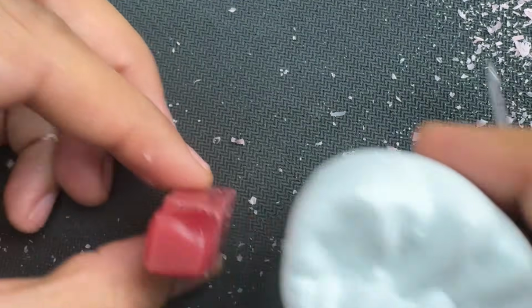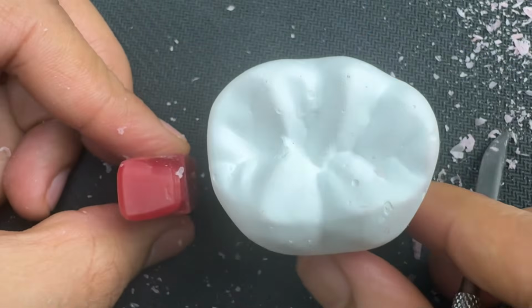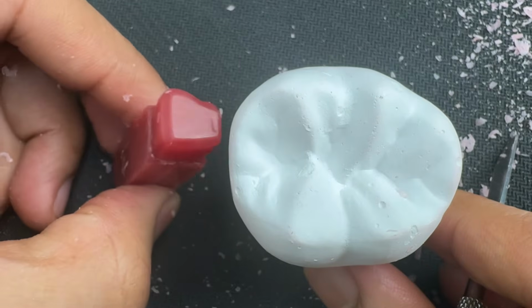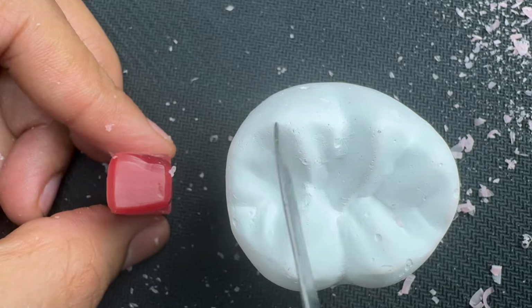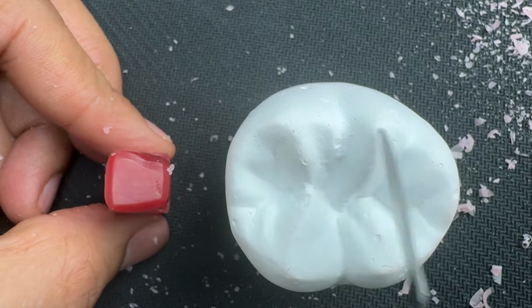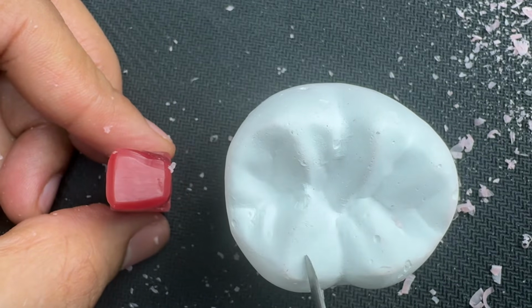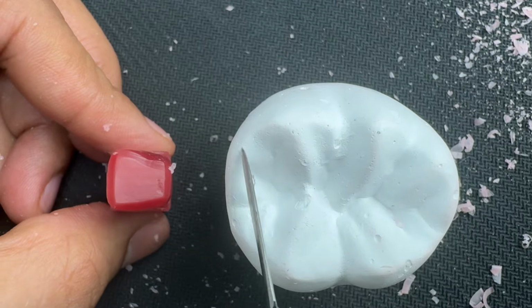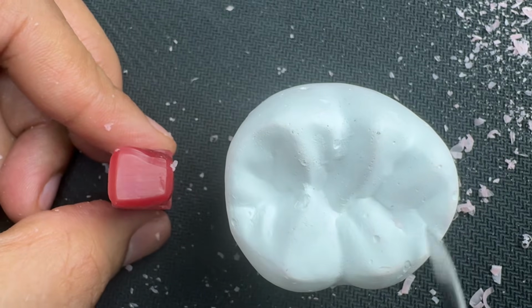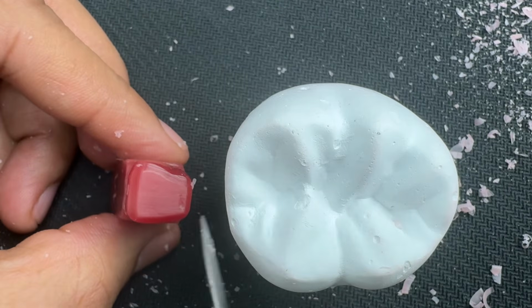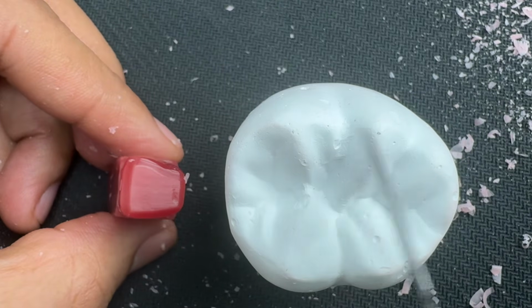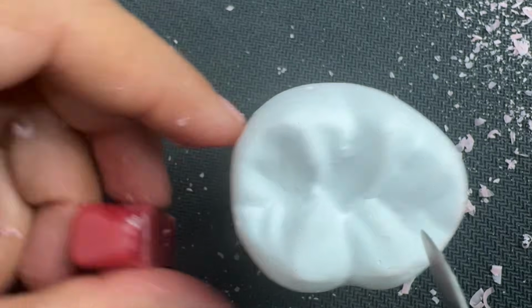So let's do this along with the model. You see, is it looking like that? Roughly, yes. Okay, the shape. Now we need to establish these cusps: mesiobuccal, distobuccal, distal, mesiolingual, distolingual, mesial marginal ridge, distal marginal ridge. For that, let's do the central groove first, and then we divide these cuspal morphologies.